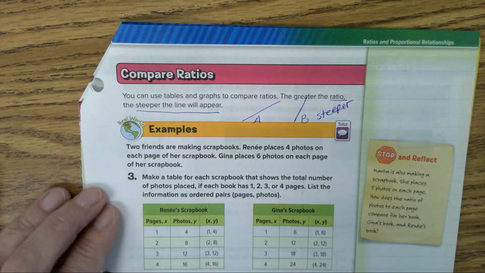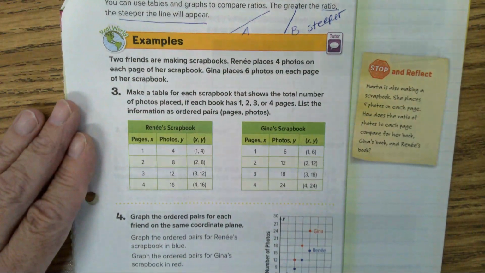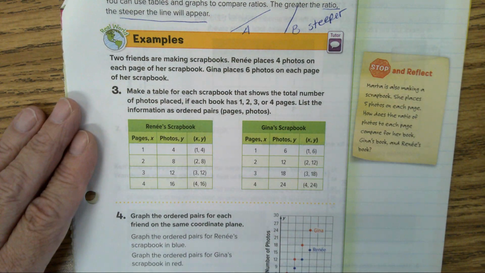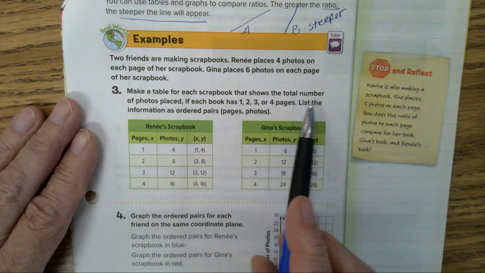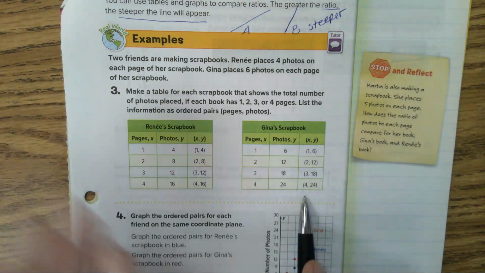So now that we know what steepness is, let's go on and look at the example. Two friends are making scrapbooks. Renee places 4 photos on each page of her scrapbook. Gina places 6 photos on each page of her scrapbook. Make a table for each scrapbook that shows the total number of photos placed if each book has 1, 2, 3, or 4 pages. List the information as ordered pairs. Okay, so that's what they did.